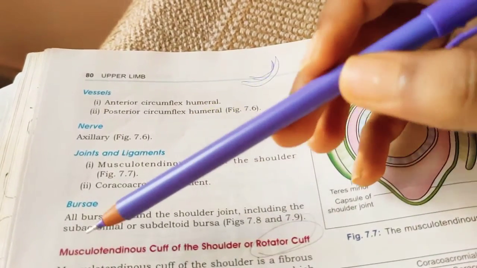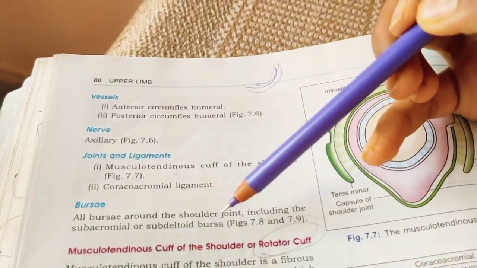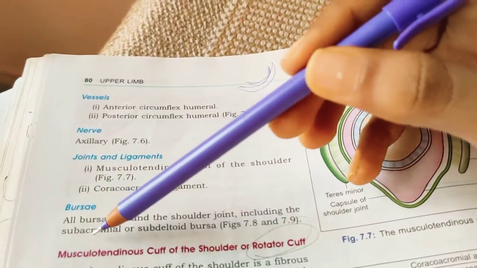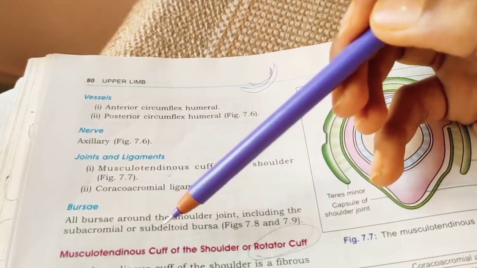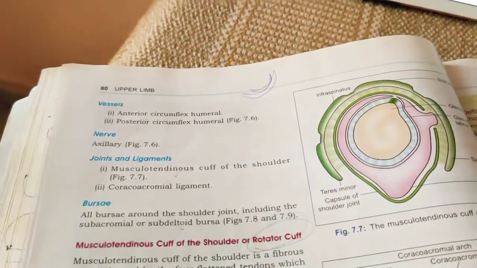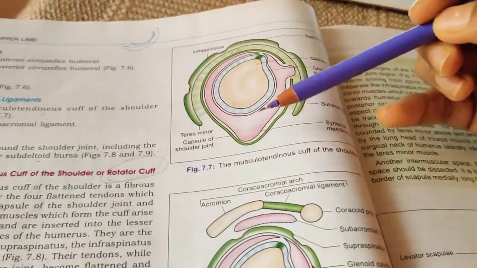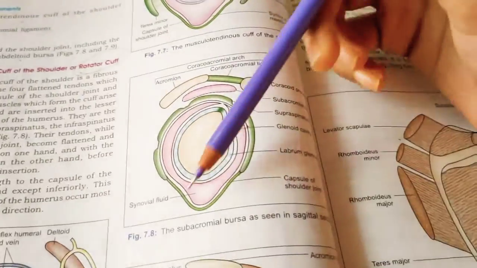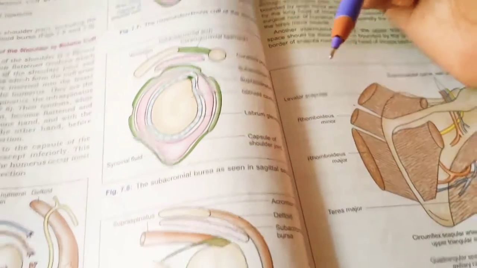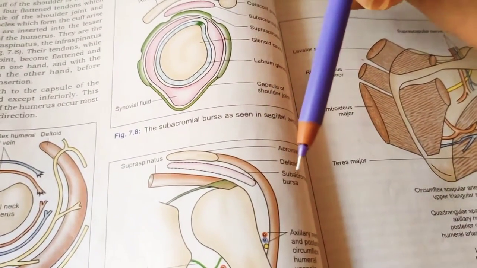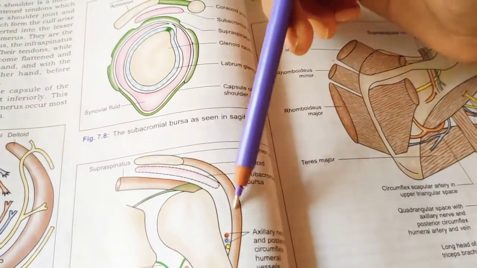Next, coming to the bursa, you will see all bursa around the shoulder joint, including the subacromial and also subdeltoid bursa. You can see here this is called as subacromial bursa. This is subacromial bursa, and you will also see the subdeltoid bursa around the deltoid muscle.